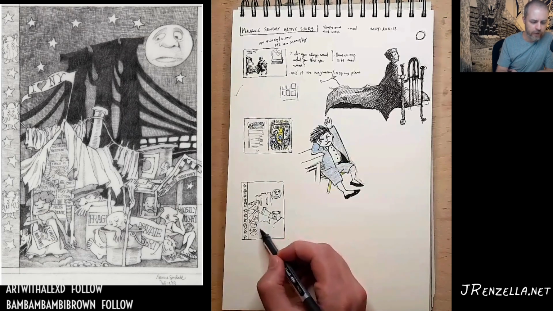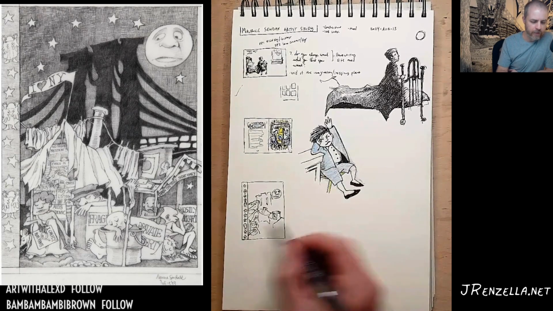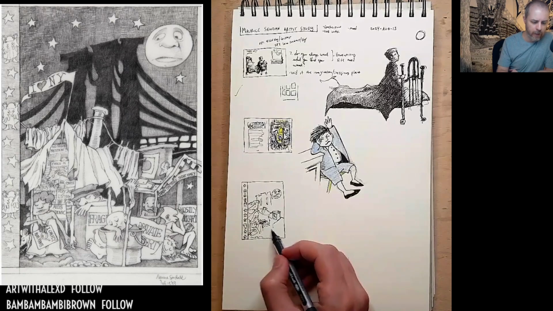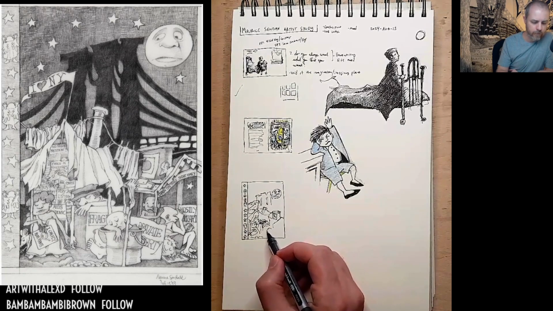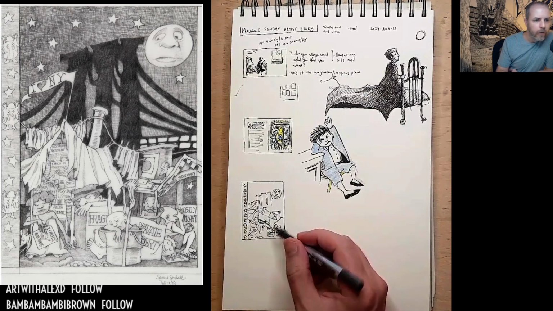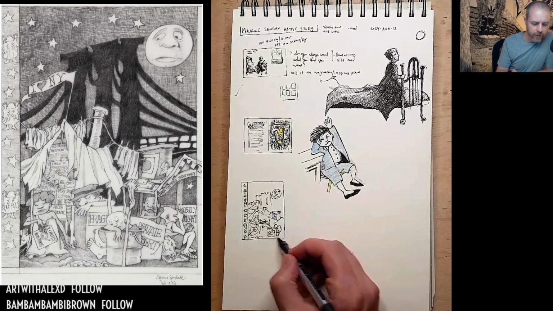Bunch of newspapers and stuff. Another rat here. Falling asleep in a box. Got bucket guy. And one person looks pretty content, actually. In the bottom right corner, the one sleeping there. Figure here.